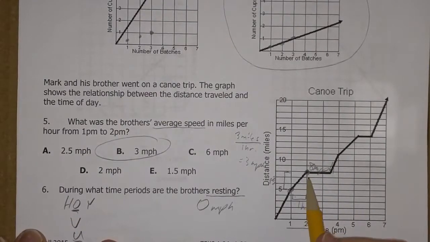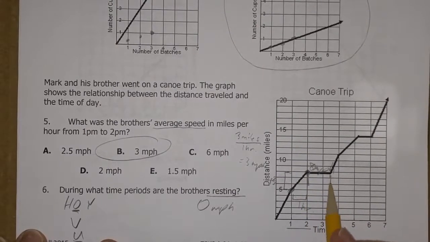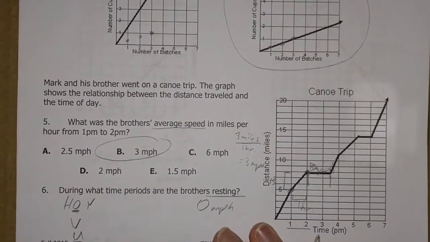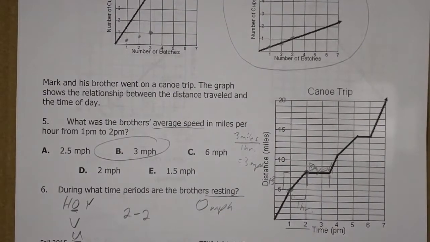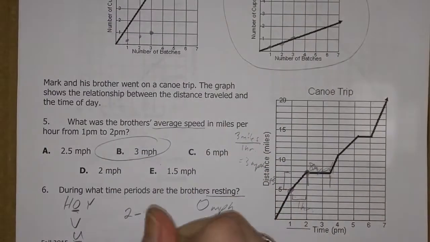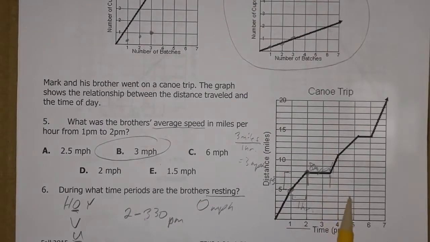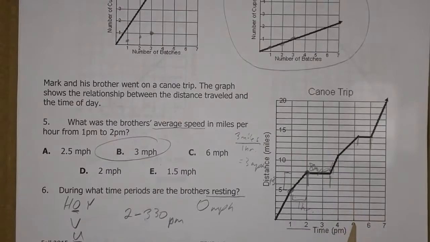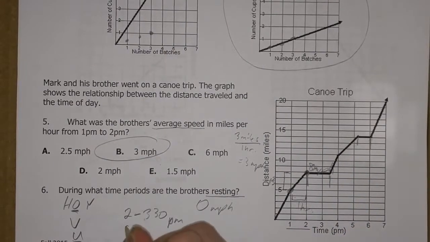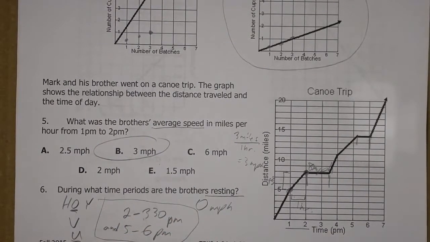So we've got a segment right here from 2 to, I guess that's like 3:30. So from 2 to 3:30 p.m. And we have another horizontal segment from just after 5 to 6, so let's just say 5 to 6 p.m. So they were resting between those hours.